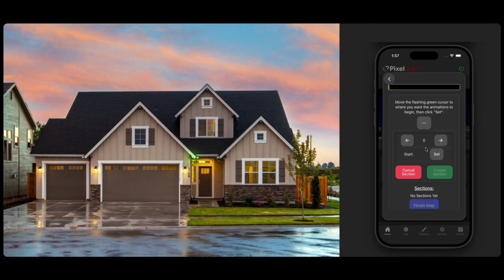First, create a new section. Each section has a start and end point. The start point is where the section will start from, playing to the end point before transitioning to the start of the next section. For this install, I want the patterns to start at the end of the first output, on the left side of the house. I'll move my cursor there and click Set.